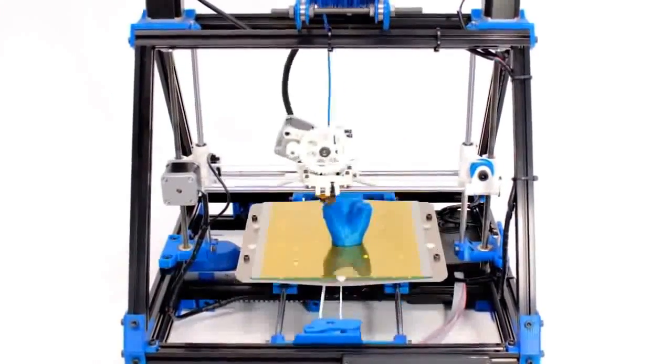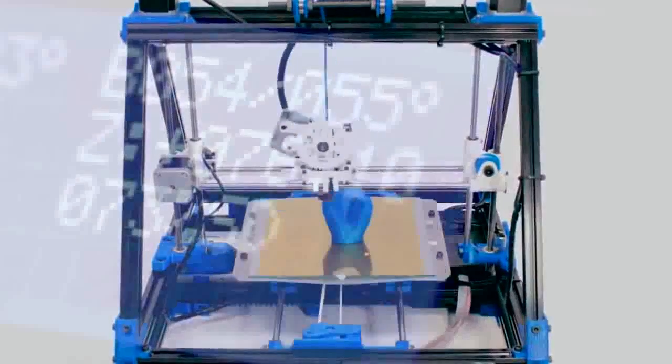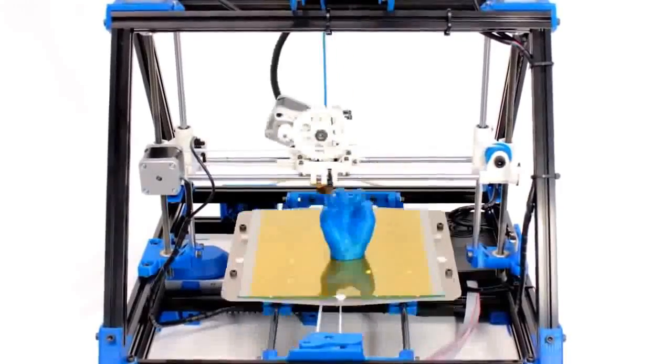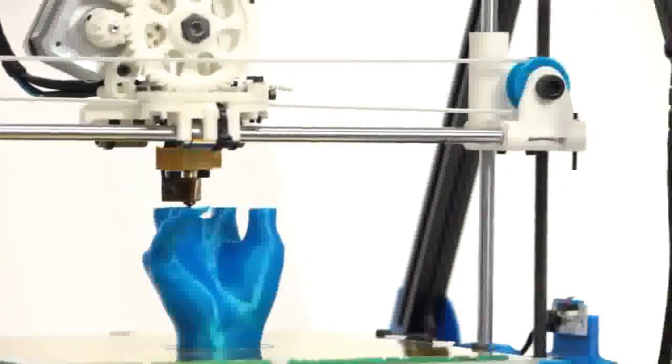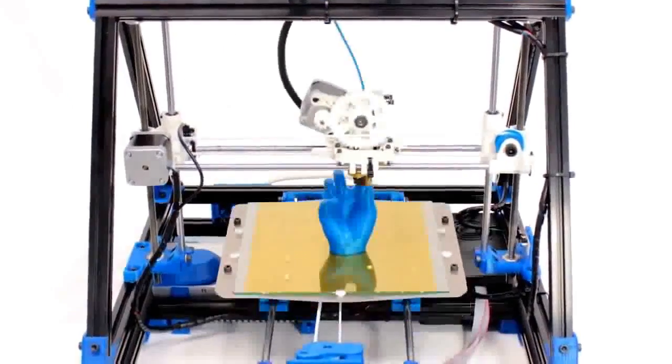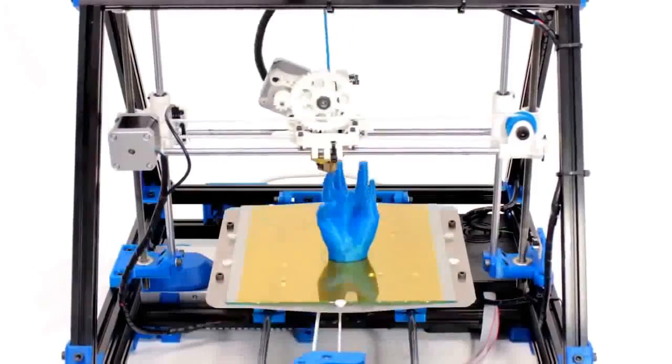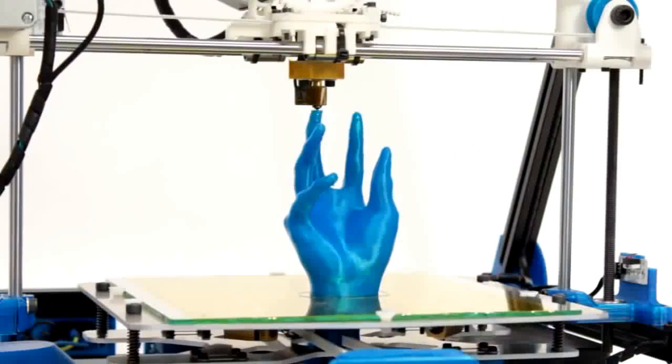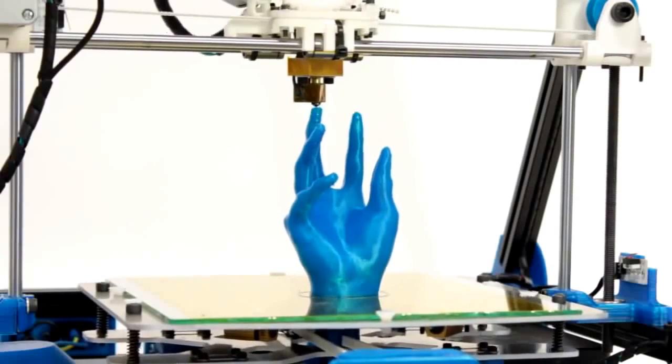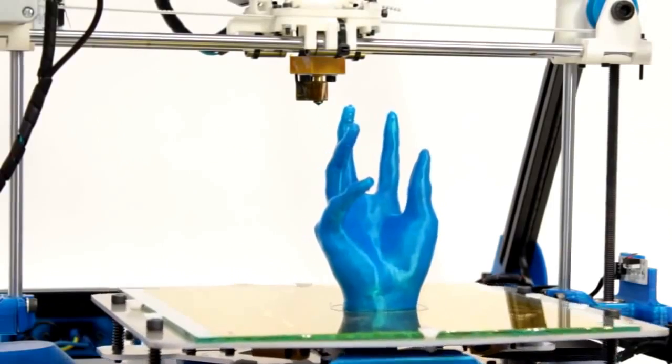When the printer receives the data, it pulls the material through a tube, melts it, and deposits it onto the plate where it instantly cools. The printer will add one layer of the object at a time until you have a fully formed structure. The most common material used in 3D printing is plastic.